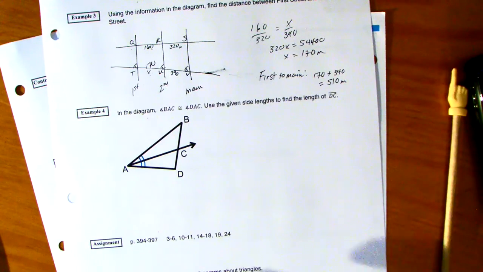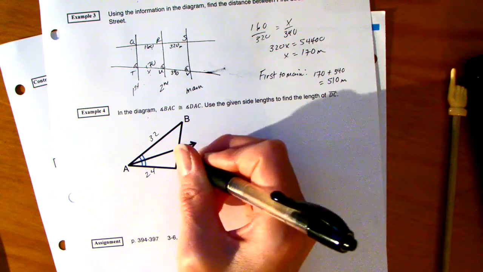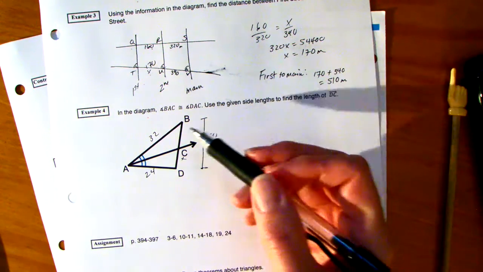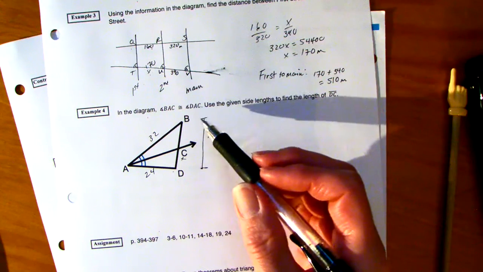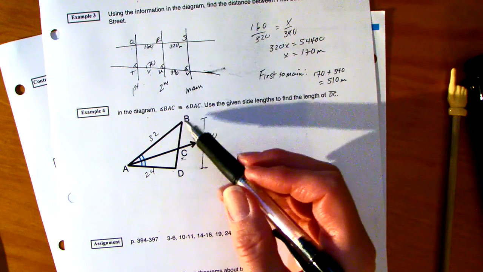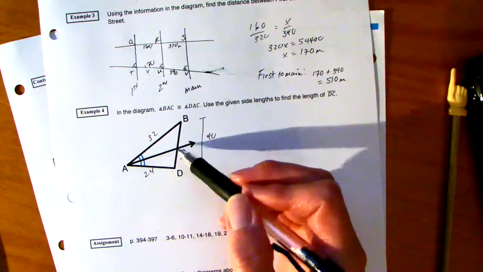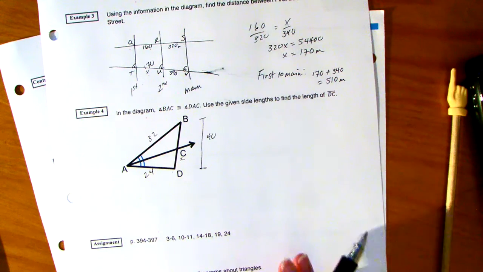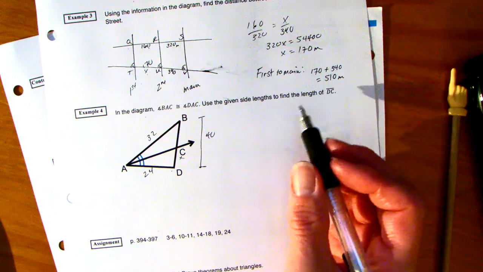All right, last one. Wonder why I didn't have any of these diagrams marked. Okay, so in a diagram, triangle BAC, angle BAC, this one right here, is congruent to DAC. So that means this bisects. So we're using that last theorem. Use the given side lengths to find the length of DC.